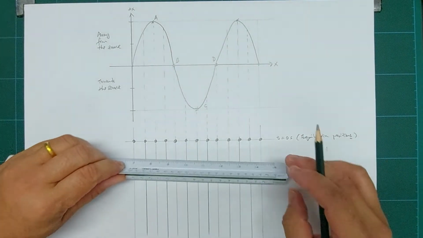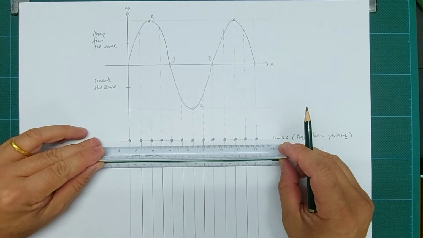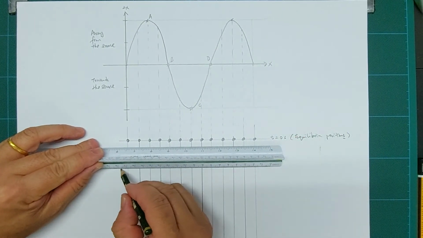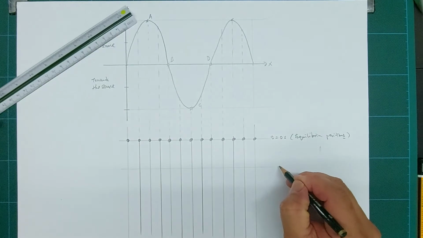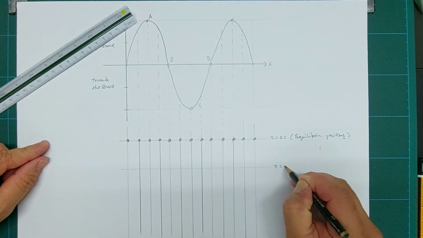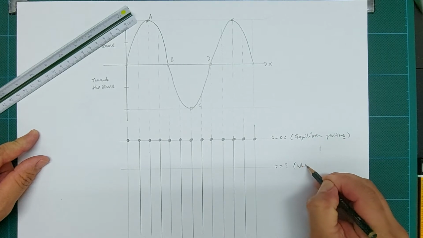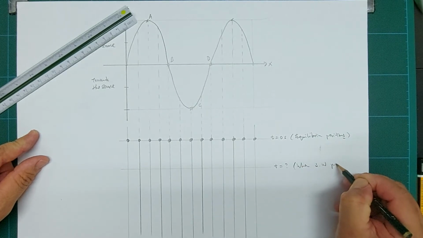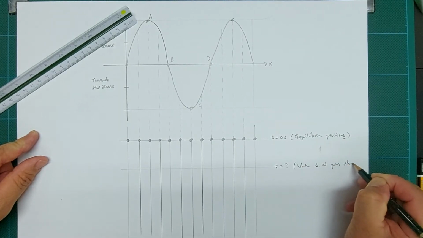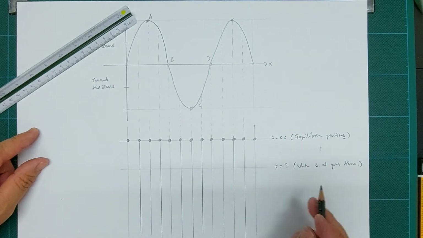Okay, now the next one is what happens when energy, when a sound wave, passes through. This one here is t at any other, unknown value. So this one is when the sound wave passes through.